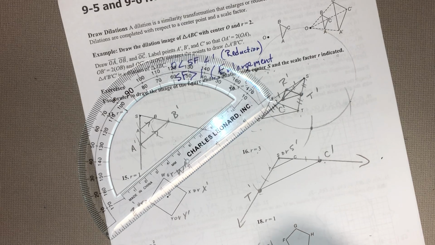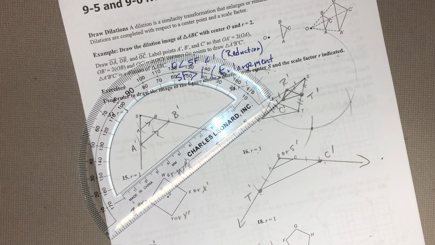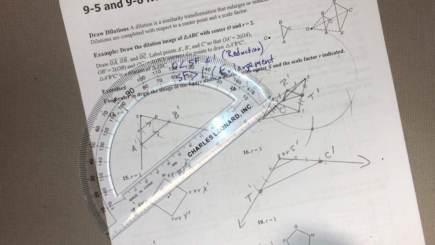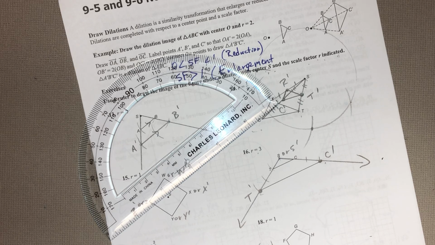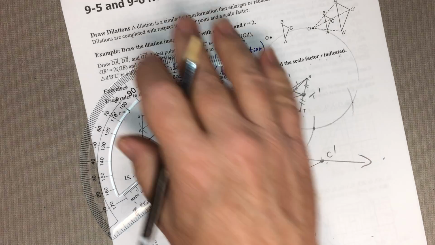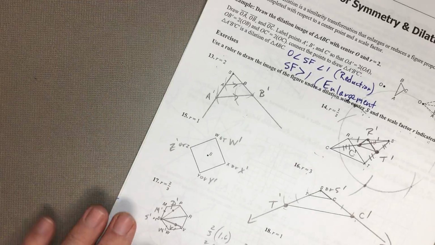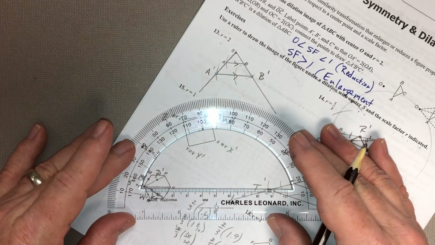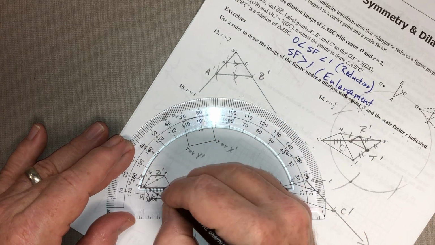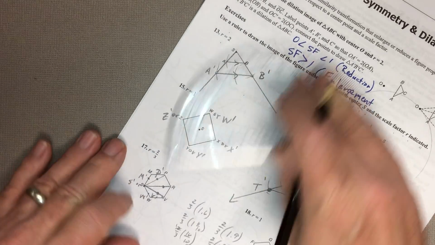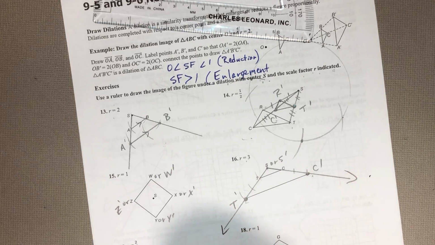Well, that would be 2/3 of 1 9/10, and 1 9/10 is the same thing as 19/10. 2 goes 1 time here and 5 times there. That's the same thing as 19/15 or 1 4/15. That's almost 1 1/4. So we're going to go about 1 1/4 out through there. 1 1/4 would be approximately right there, and that point would be R prime.